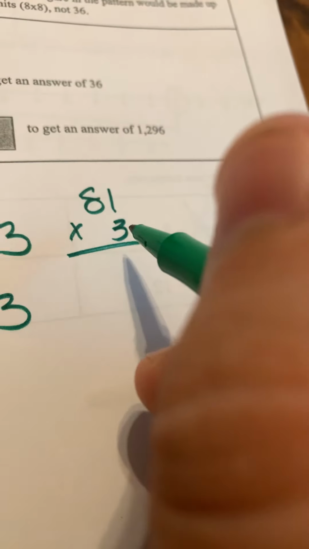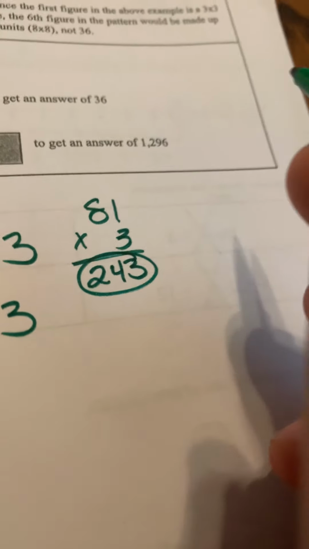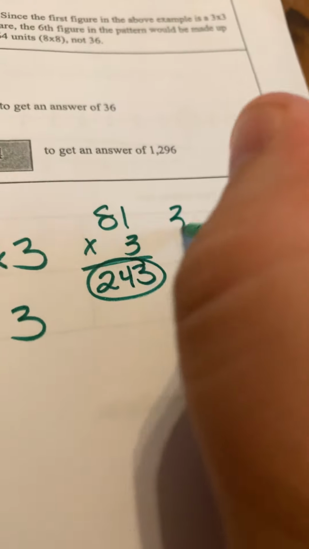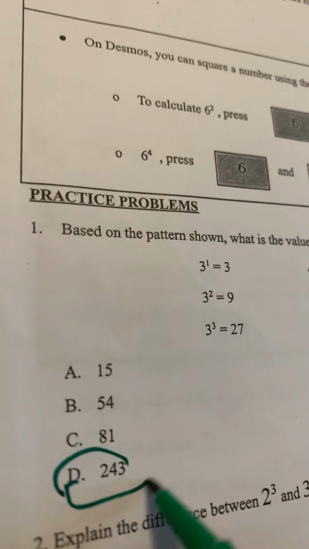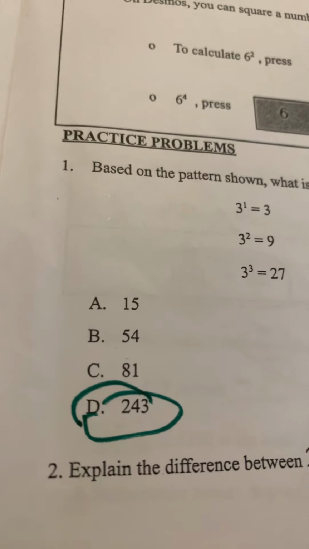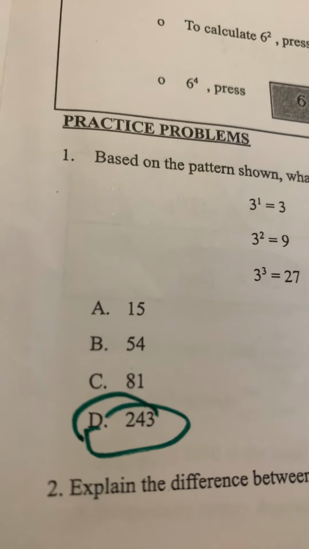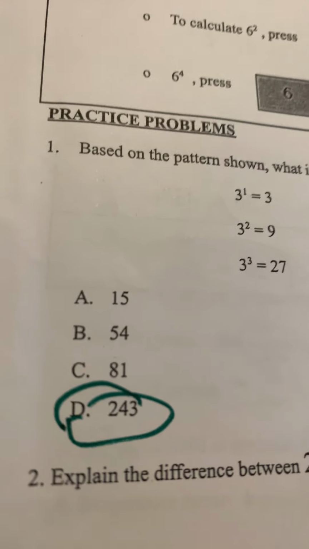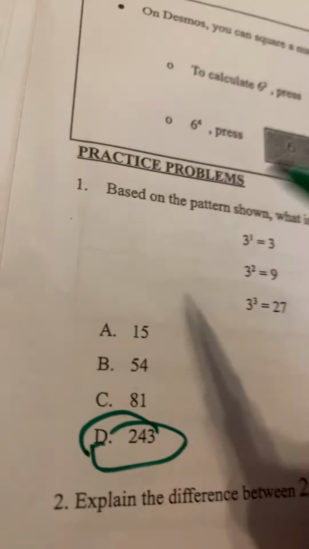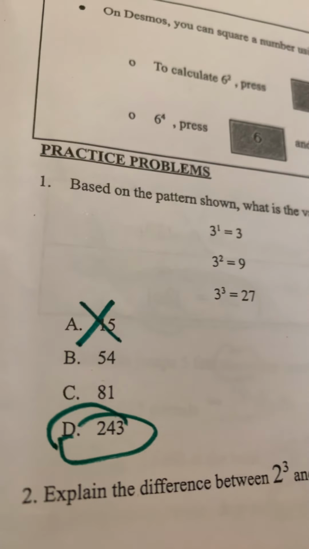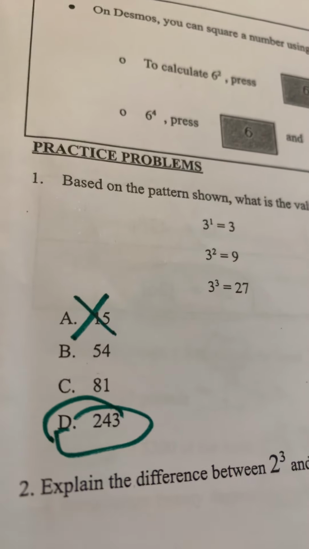Yes, I could have done that in my head, but I want to make sure. 1 times 3 is 3. 8 times 3 is 24. So 3 to the 5th power is 243. And my answer is D. Let me make this again very clear. That is not 3 times 5. It is not 15. Okay?